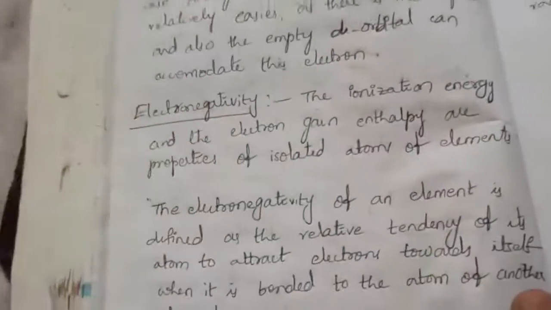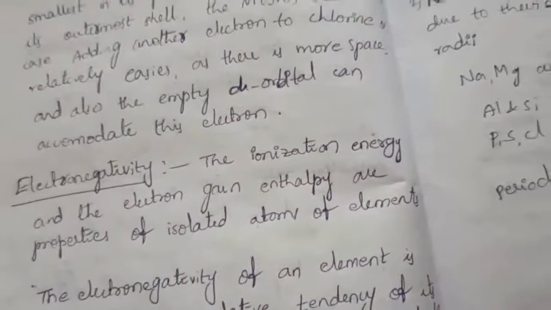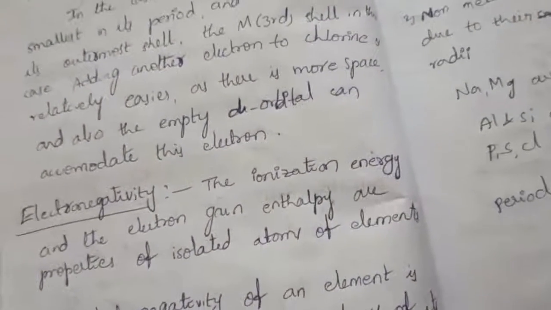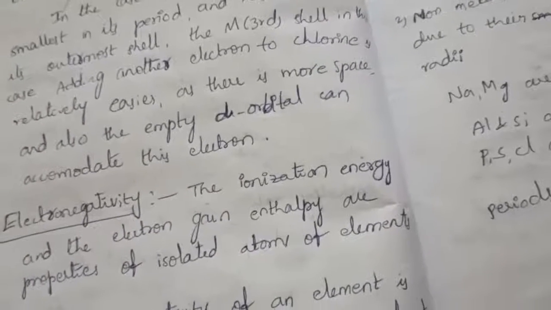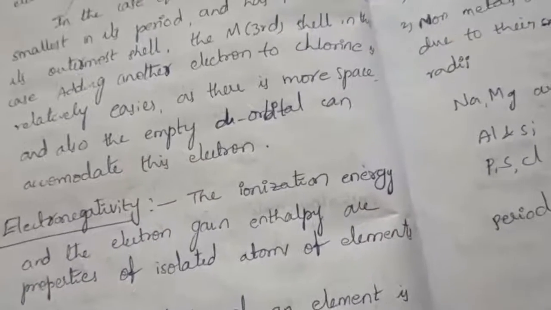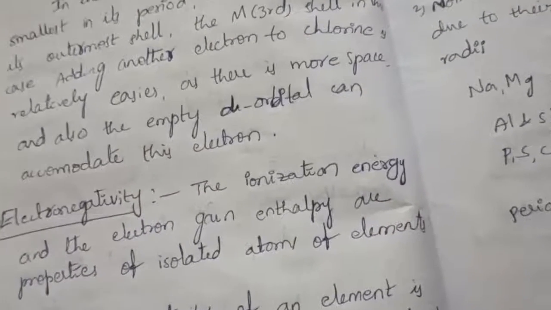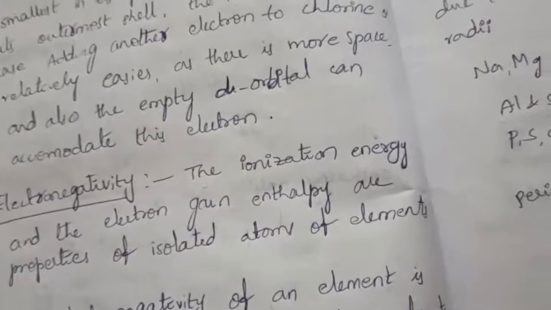Next topic is about electronegativity. Ionization energy and electron gain enthalpy, those properties are considered here in the case of electronegativity. The electronegativity of an element is defined as the relative tendency of its atom to attract electrons towards itself when it is bonded to the atom of another element.